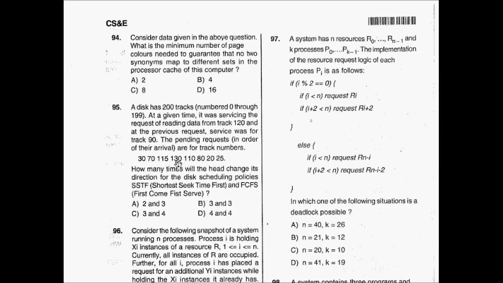So 130 is 20 difference, and 180 is 30 difference. So we are going from 110 to 130, so second direction change, and from 130 we are coming back to 80, 70, and in total we are seeing 3 direction changes in shortest seek time first.